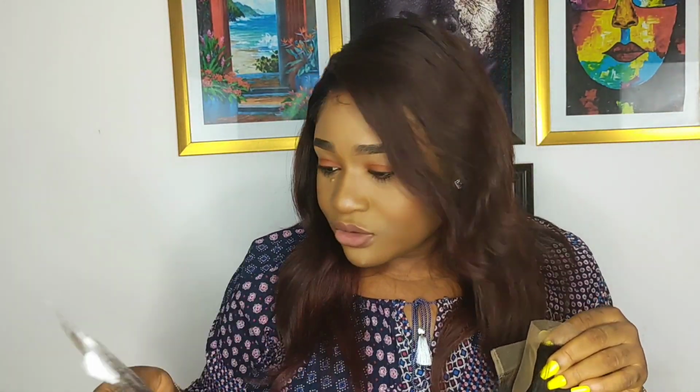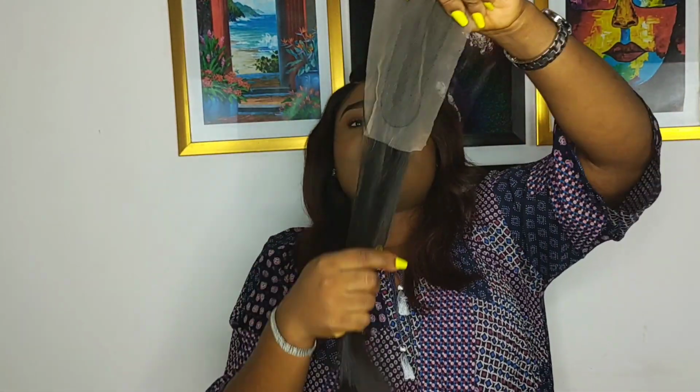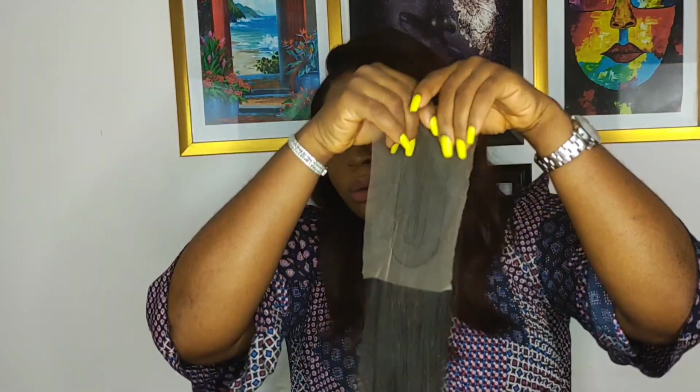And another closure type, I think we also have 2x6. I need a 2x6 closure. Okay, so guys, this one right here is a 2x6 closure. This is what is popularly known as a King K closure.